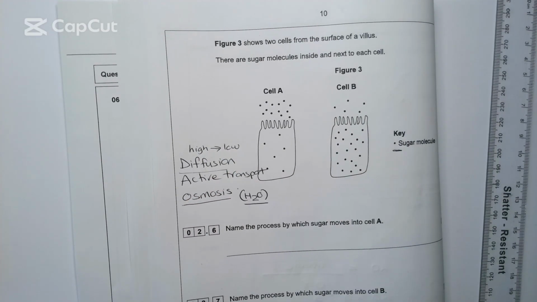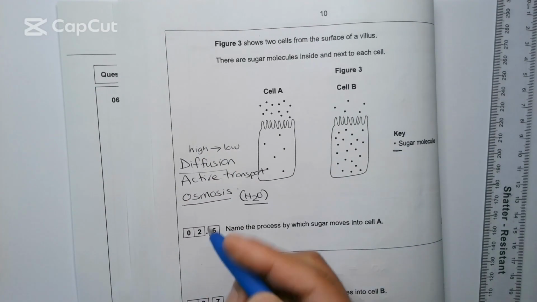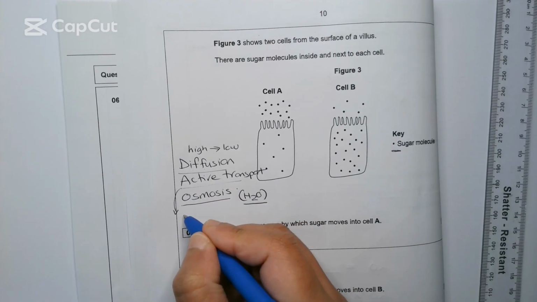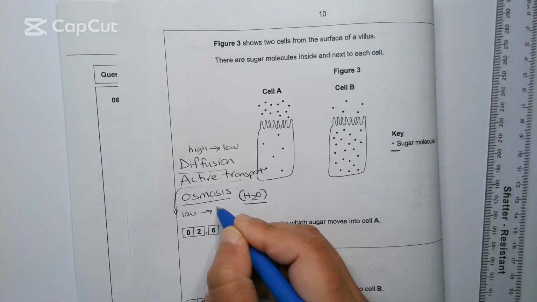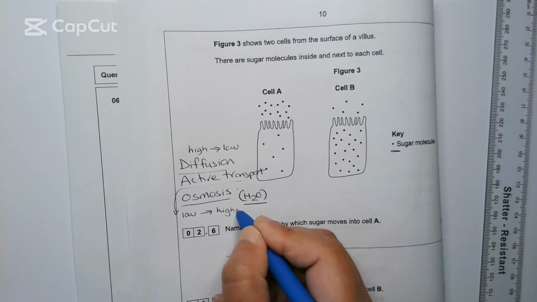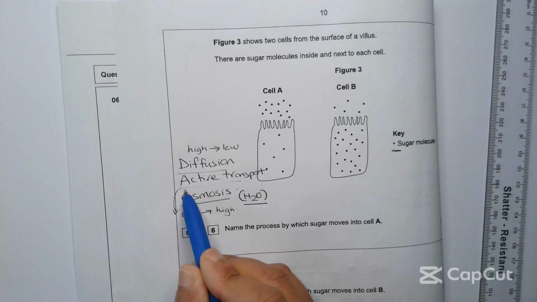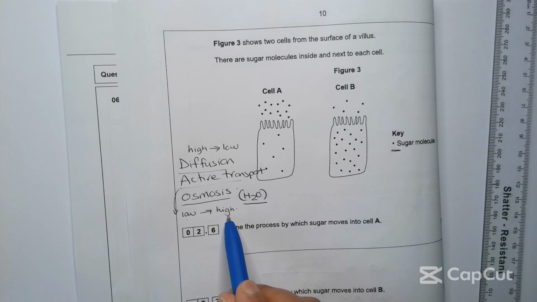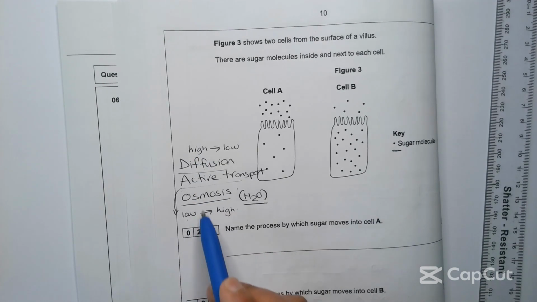Always make sure when you're writing the definition, you use the word area. Now, active transport is where substances move from an area of low to an area of high concentration. And active transport requires energy because we're going against the concentration gradient, because normally it would be high to low.